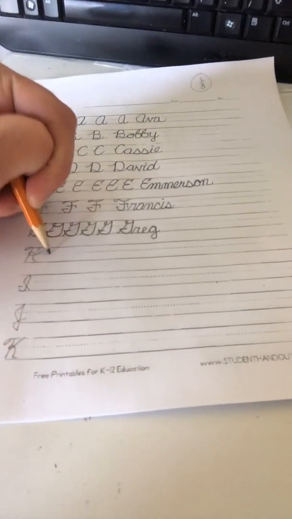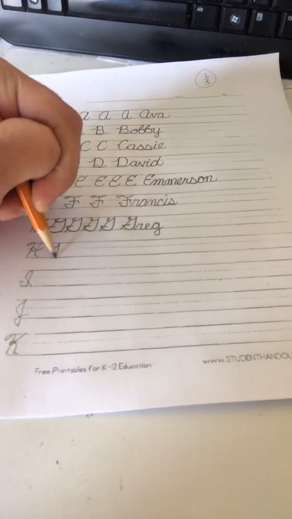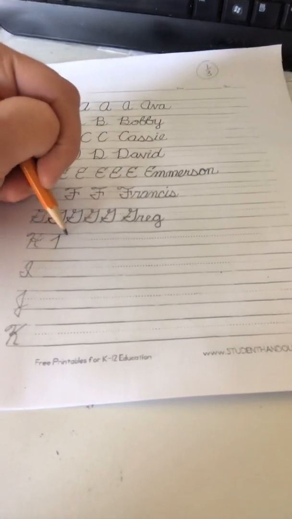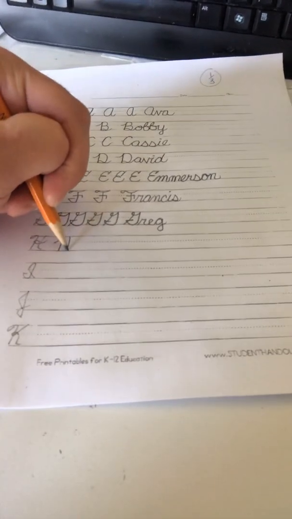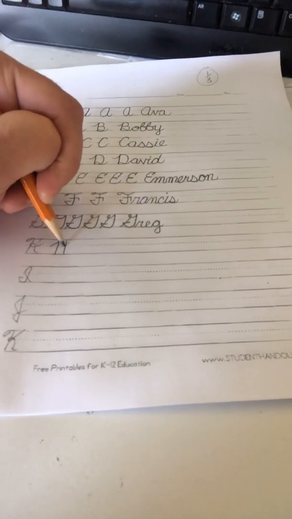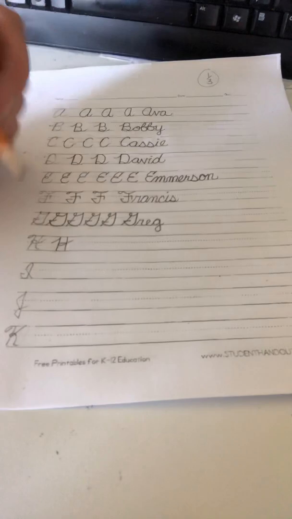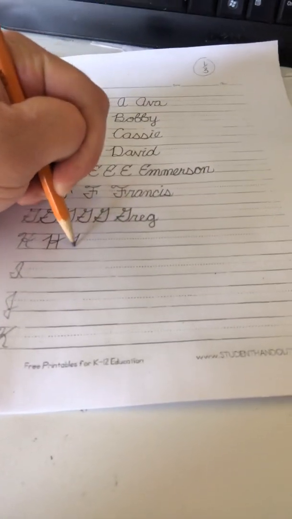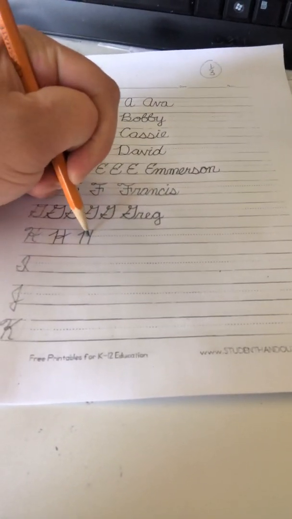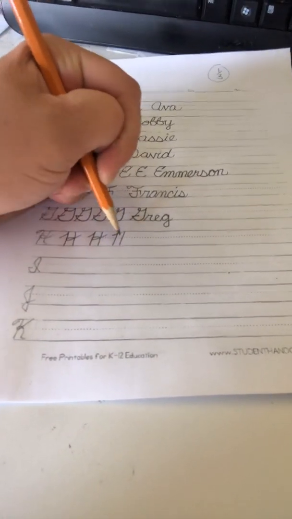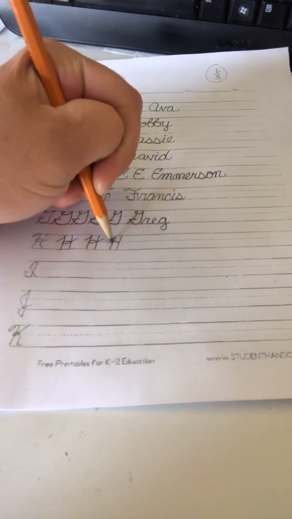H, we can start up at the top or on the dotted line. H, draw your one stick. You have to take your pencil off the page for the second stick, then go in the middle, around to the left, and out. It's almost like you're doing a little check mark. Up, down, on the right, over, and out. Up and down, draw the stick on the right, from right to left, and out.